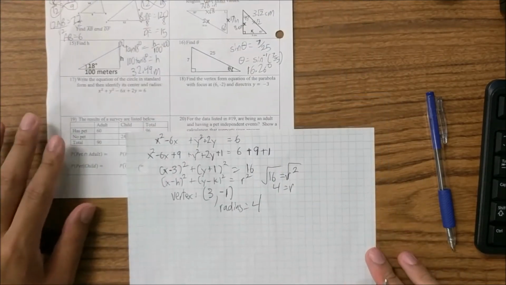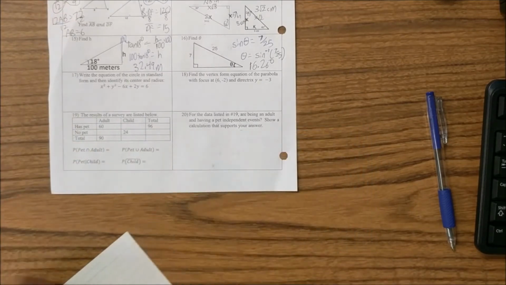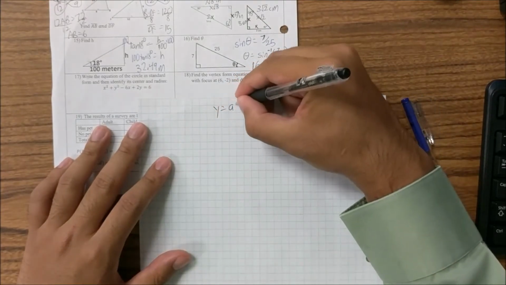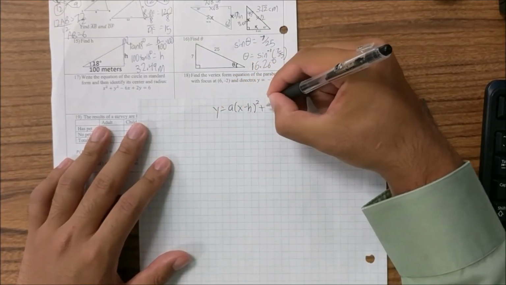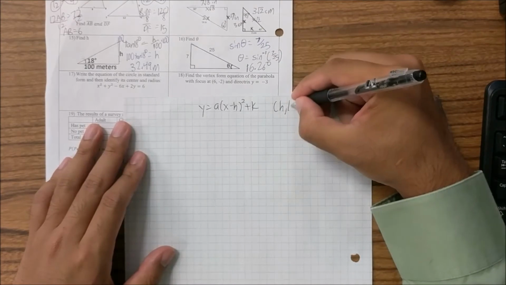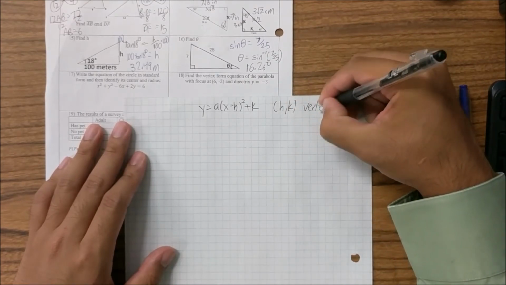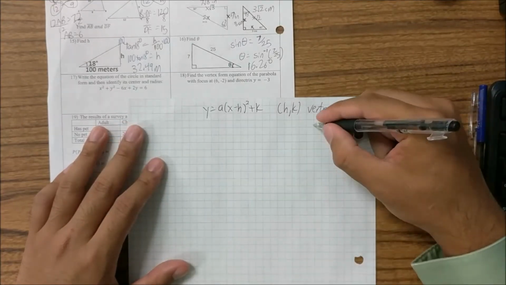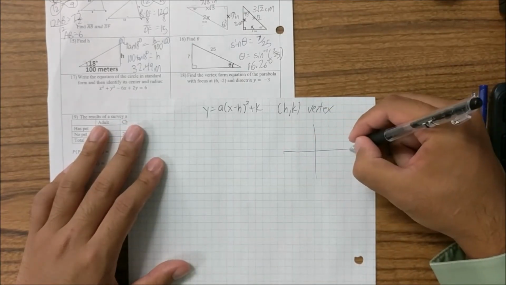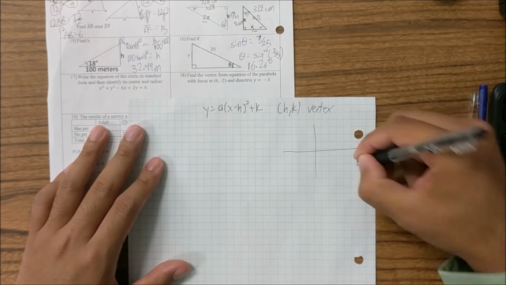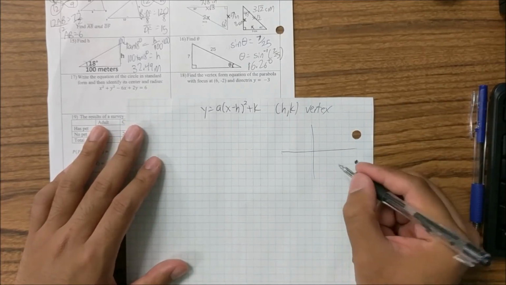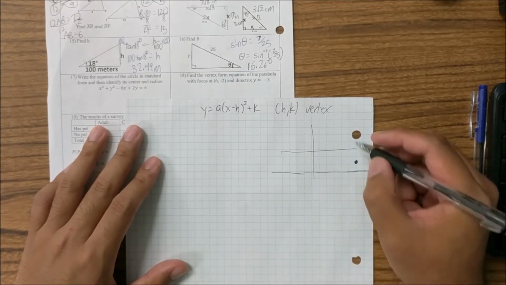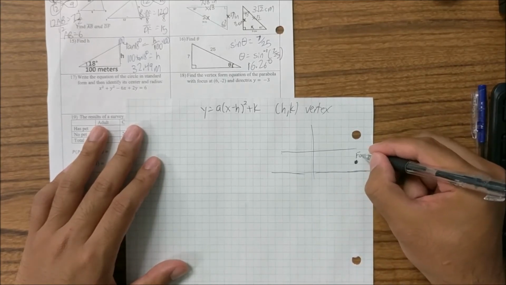Okay, find the vertex form equation. So remember, vertex form looks like this, where h, k is the vertex. This problem doesn't tell us the vertex, but we can figure it out. It says the focus is at 6, -2, and the directrix is at -3. So the vertex is always halfway between the focus and directrix.